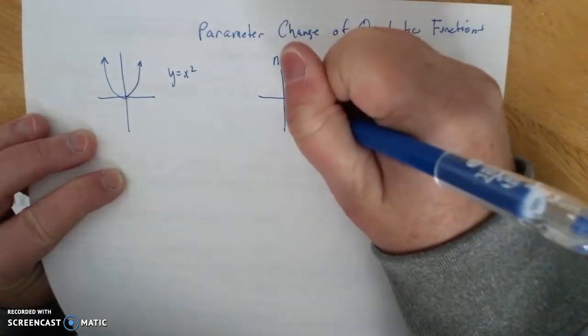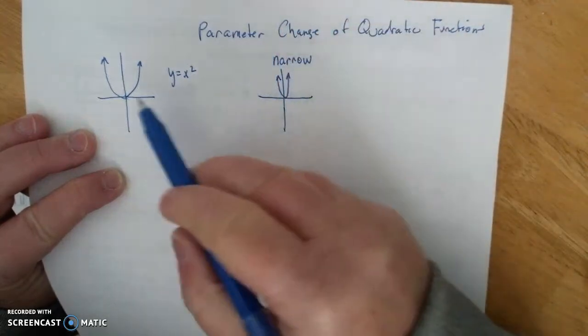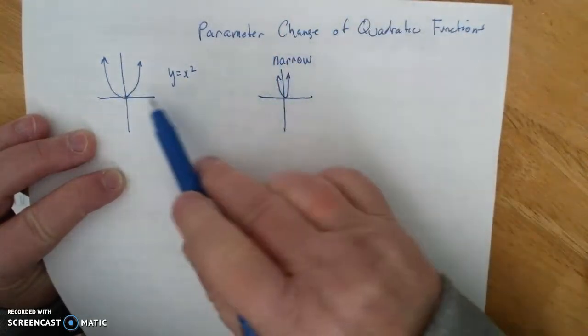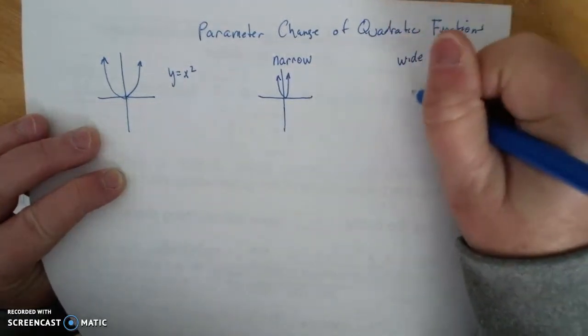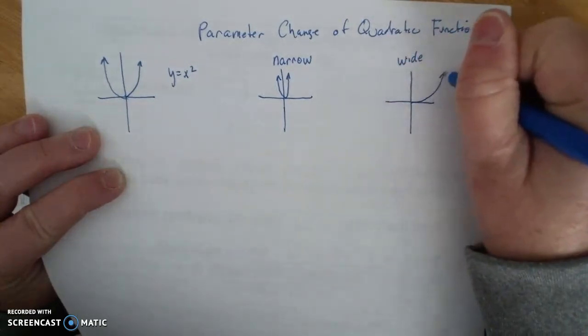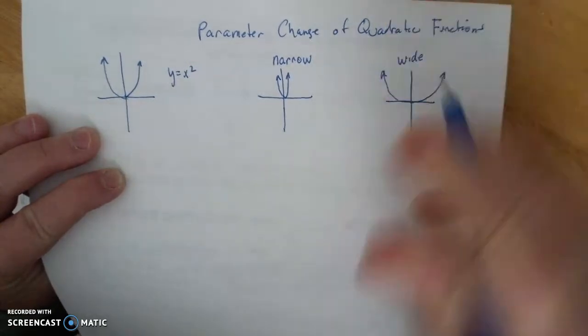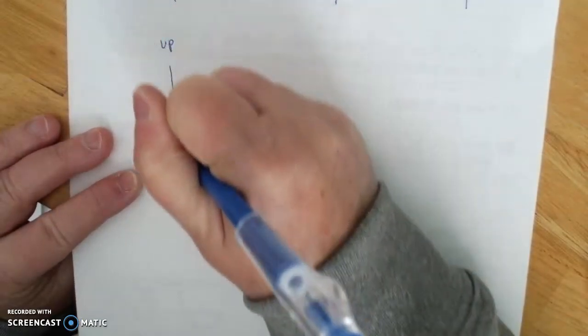So the quadratic would be narrower. So there's the normal or the parent function and narrow. You will have to know how to make it wide. And there are specific things that you need to know to make it wide. You need to be able to move it up.